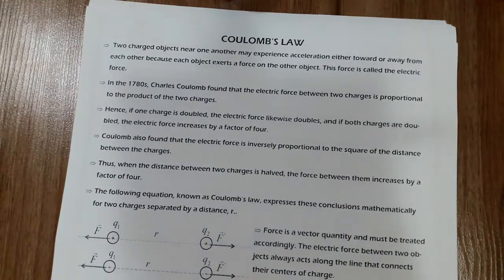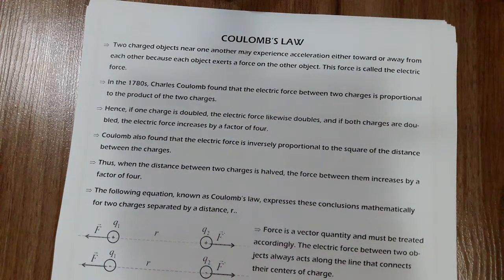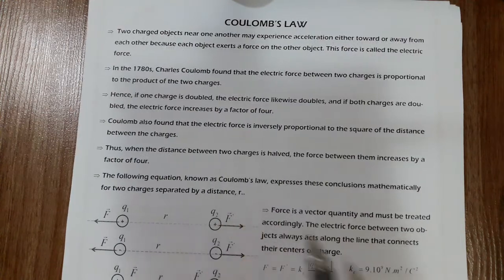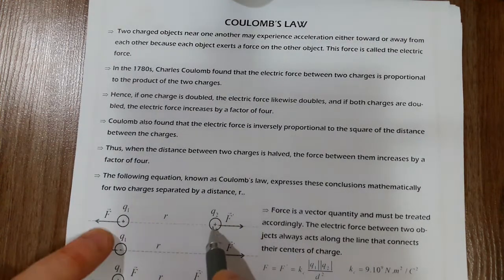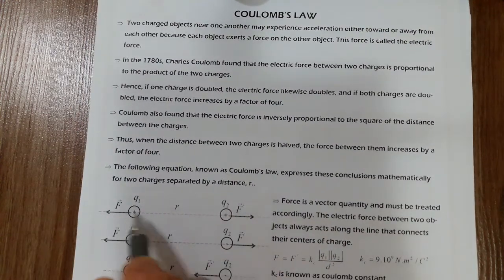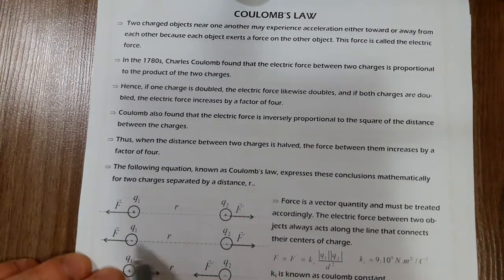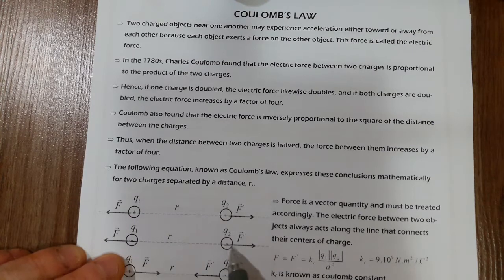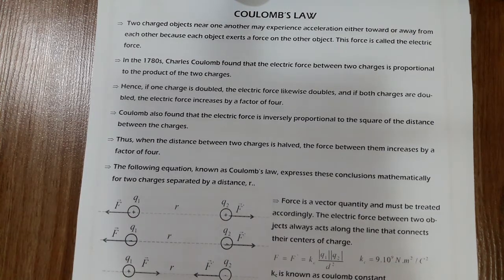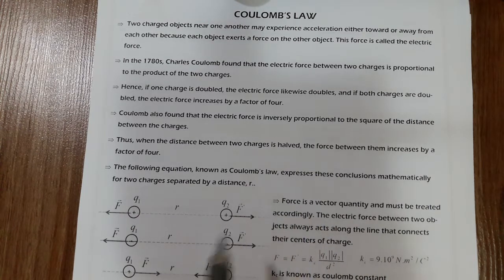So now the next title is Coulomb's law. Coulomb's law explains how two charged objects, or two charges, interact with one another. So if two charges are kept close, for example positive and positive, like charges, they repel one another. Negative and negative, they repel one another. Positive and negative, they attract one another.